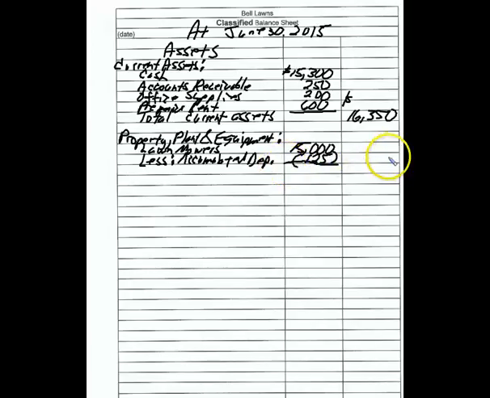I'll draw a line. That will net to $14,875. And there's usually not a word for it, but I will tell you that $14,875 is referred to as book value. The accounting records used to be physical books, so really this means the accounting value, which is accounting book value.